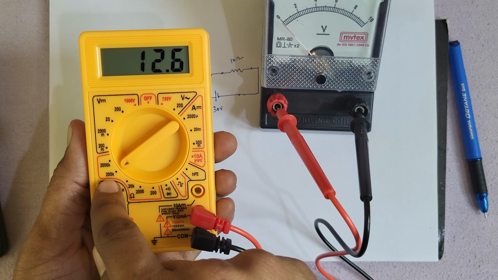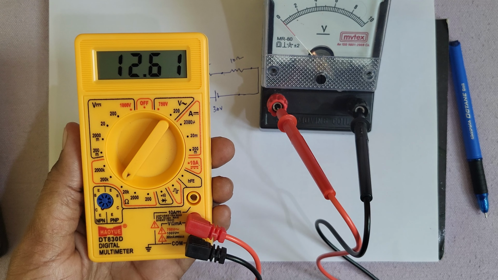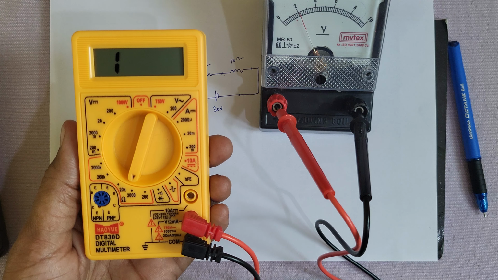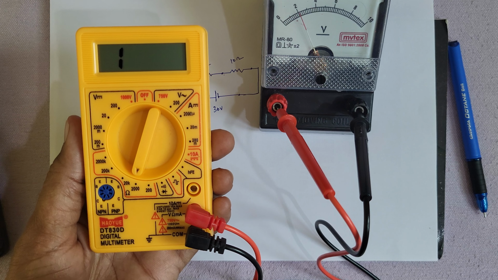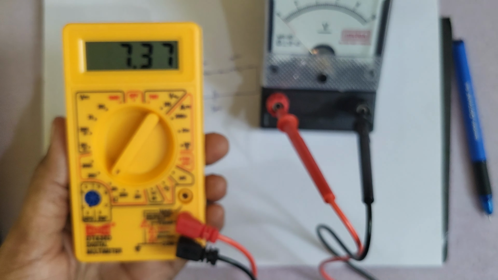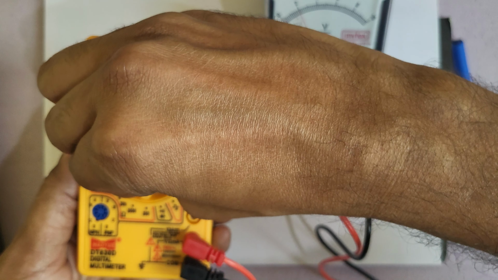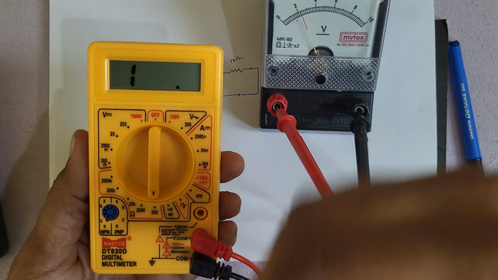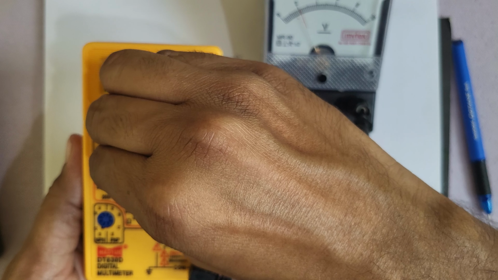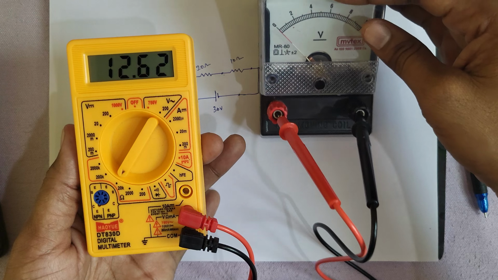Means within 200k it is there. 12.6 kilo ohms. I kept it at 20k. See, 12.6 kilo ohms. I keep it at 2000. See, where 2000, where 12.6 kilo ohms. Correct? So it should be a minimum of 20k to show the resistance of the voltmeter. If you keep it at 200 also, it is not in the range, it is not showing. If you keep it at 2000 also, it is not in the range, it is not showing. If you keep it at 20k, then it is showing. See, 12.6 kilo ohms is the resistance of this voltmeter.